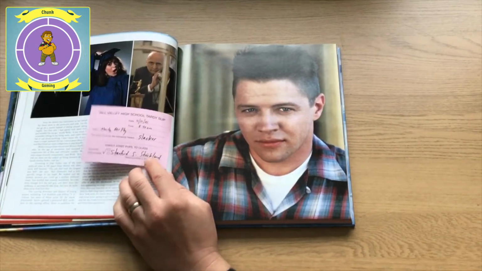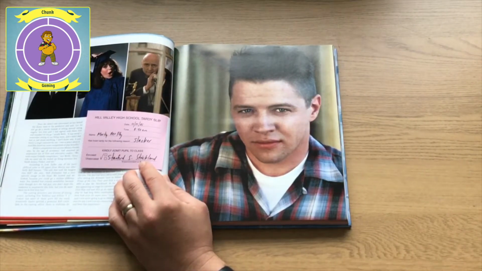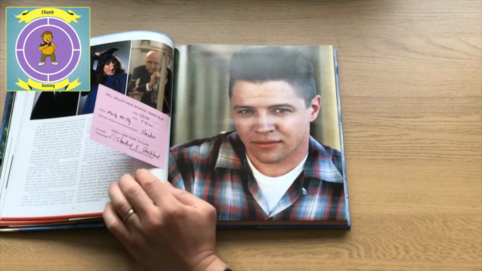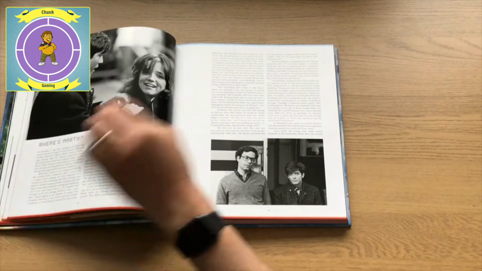And see, you even put little things like this in, where it's just the tardy slip that Marty McFly gets for being late into classes from Strickland.